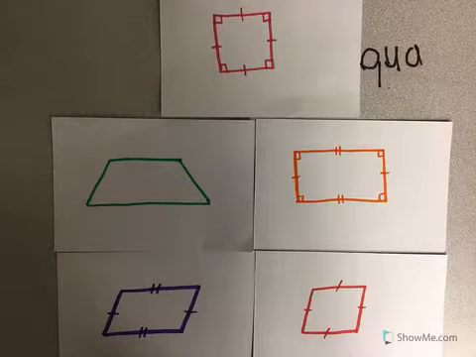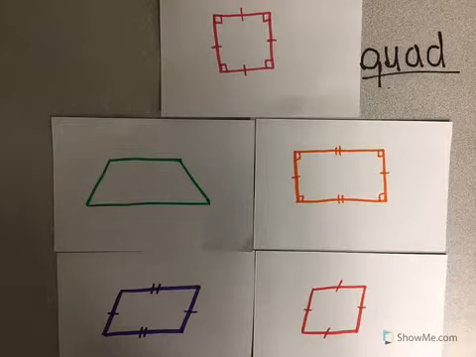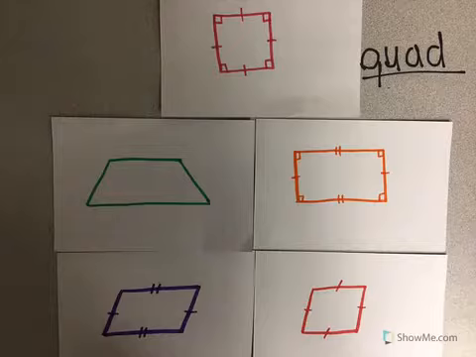Have you guys ever ridden on a quad? No. It's another word for a four-wheeler. Four-wheeler. 4 sides. 4 angles, okay? So we think of quad. All right. What is special about polygons? They have to have what type of sides? Straight sides. And they have to be closed, so you can't have any openings on these shapes.